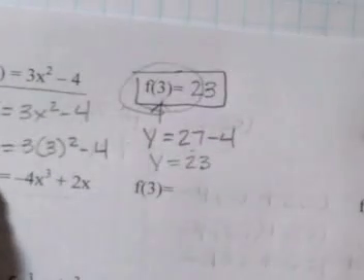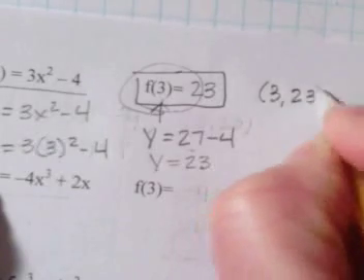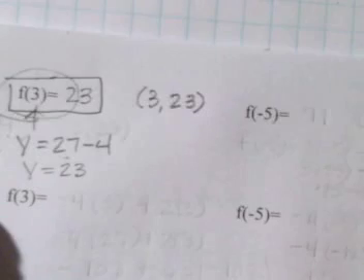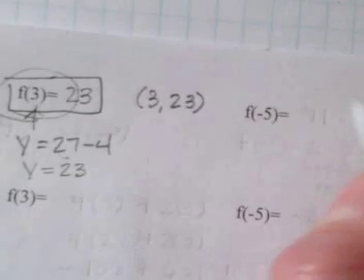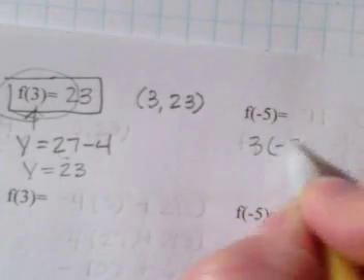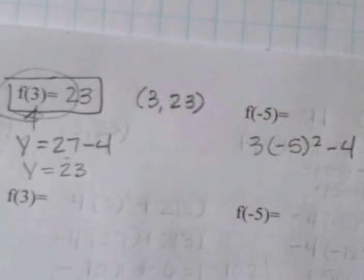Another way to answer this question is to say that you have an ordered pair at 3, 23. Let's take a look at what this looks like when I'm asked to find f of negative 5. Again, my function is 3x squared minus 4, and I'm going to put a negative 5 where the x goes.